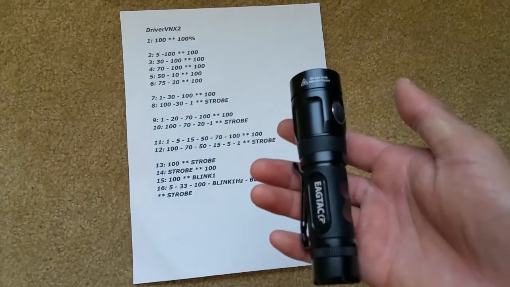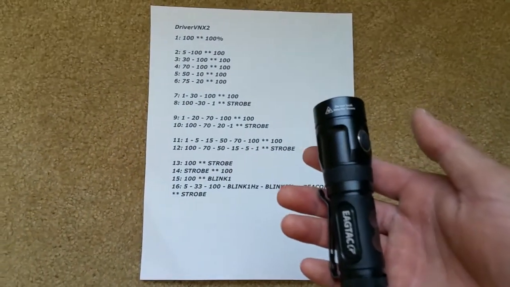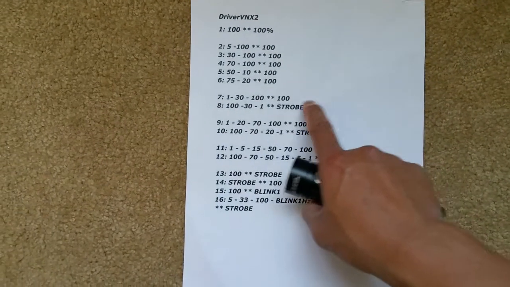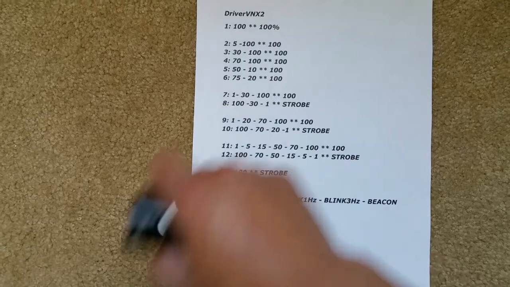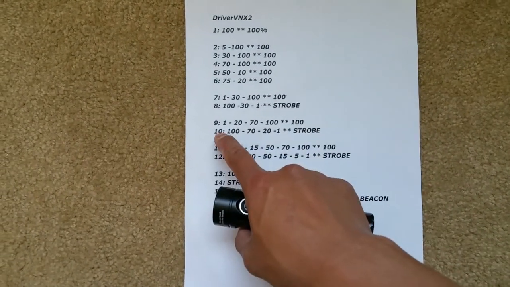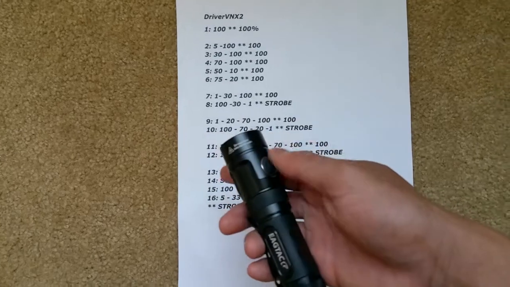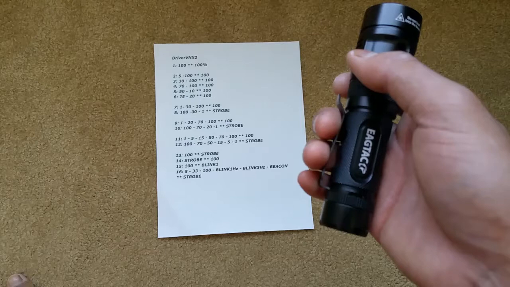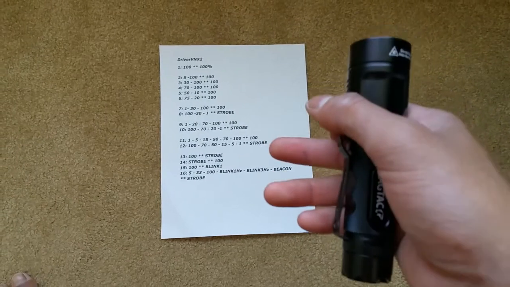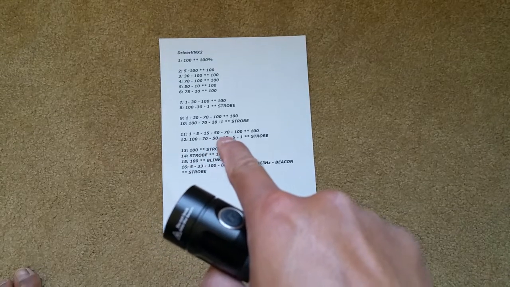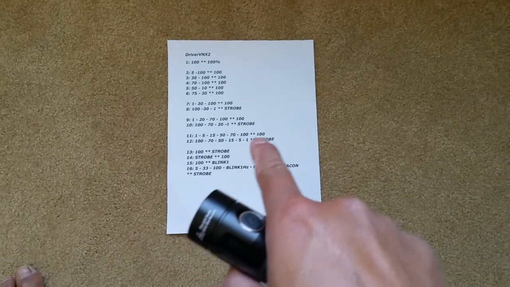Alright, I'm going to show you guys how to change mode groups now. Let's pick one with a tactical strobe. Number 8 here, for example. Actually, for the sake of it, let's do number 12, since number 8 needs 8 clicks and it's less confusing for the presentation. So group 12 has 1, 2, 3, 4, 5, 6 constant brightness levels and a strobe.